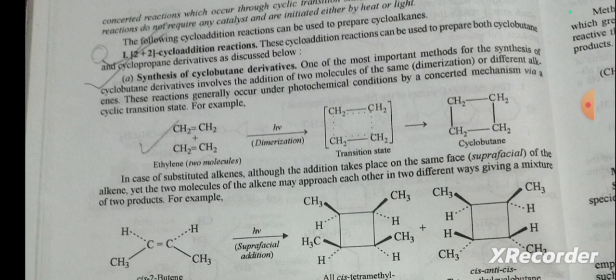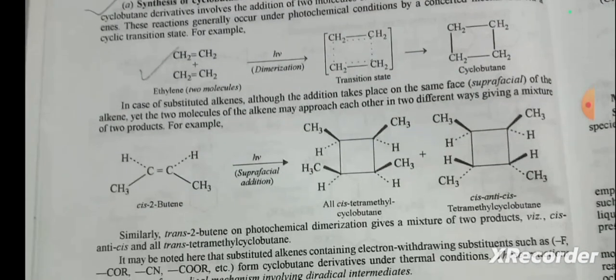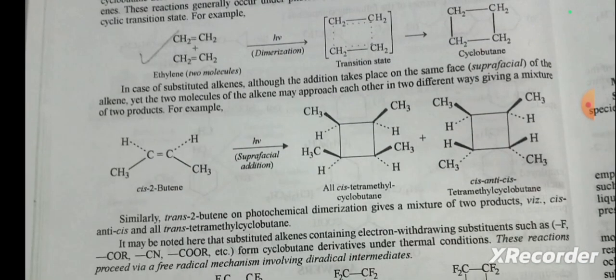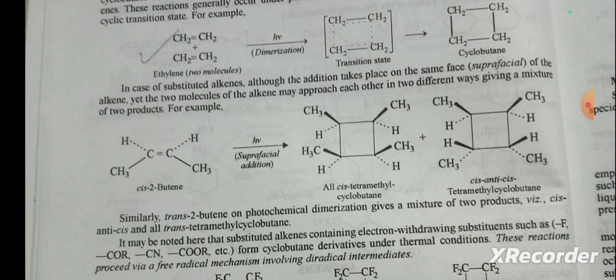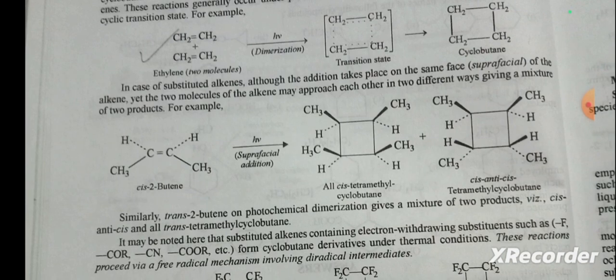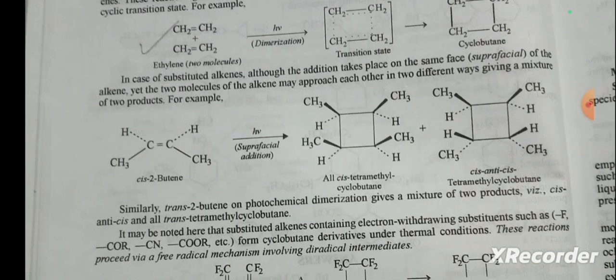In the case of substituted alkenes, the addition takes place on the same face of the alkene, where the two molecules of the alkene may approach each other in two different ways to give a mixture of products. For example, cis-2-butene is converted into tetramethylcyclobutane. Similarly, trans-2-butene is converted into its corresponding product.